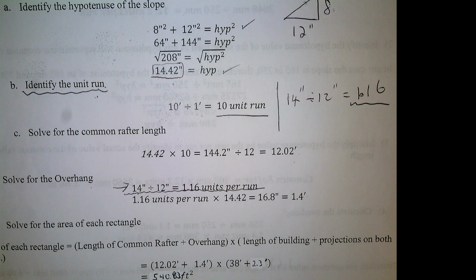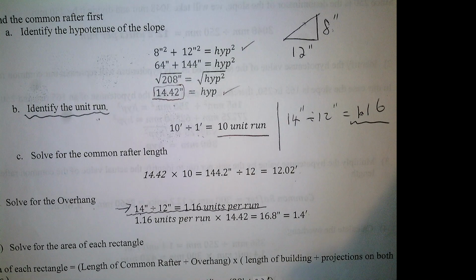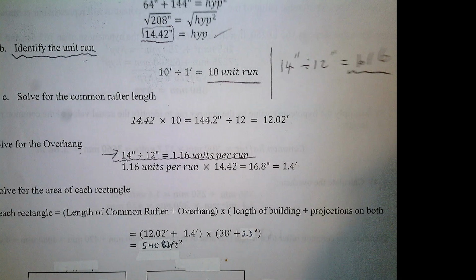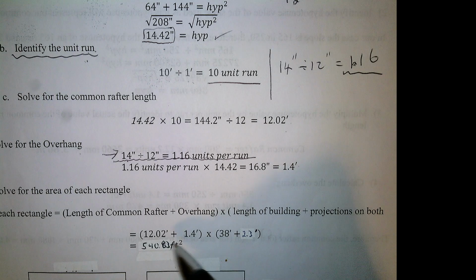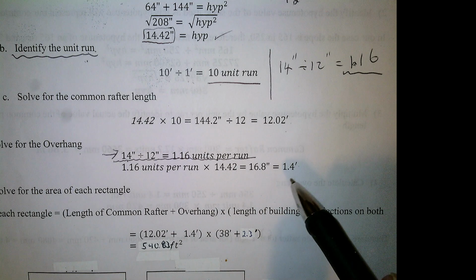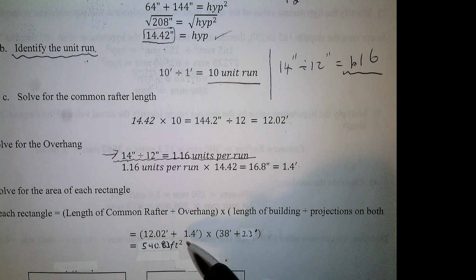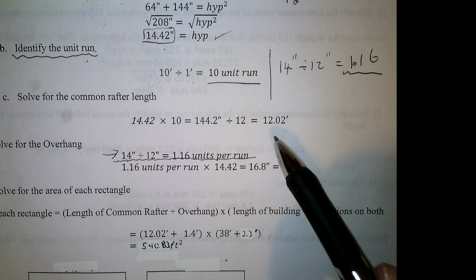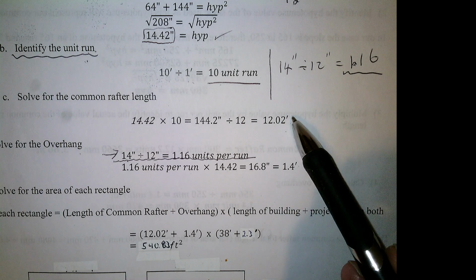Alright, so the overhang is 1.4 feet. Common rafter length is 12.02 feet.